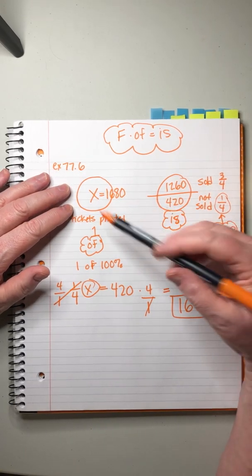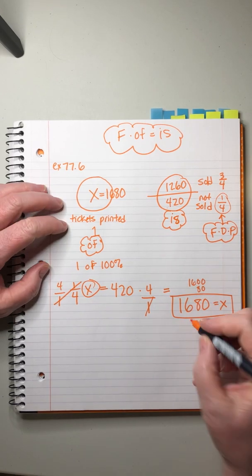All the fractions, all the numbers filled in. Okay? Yay, we got it right.